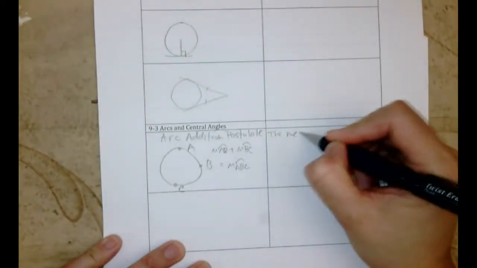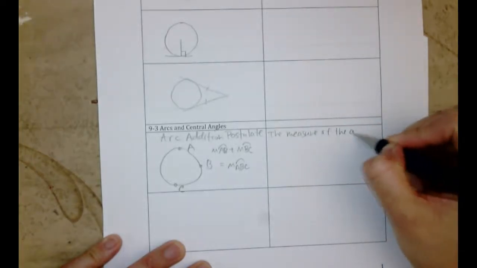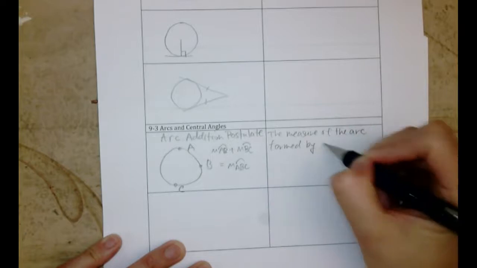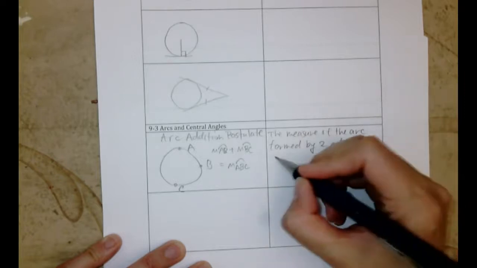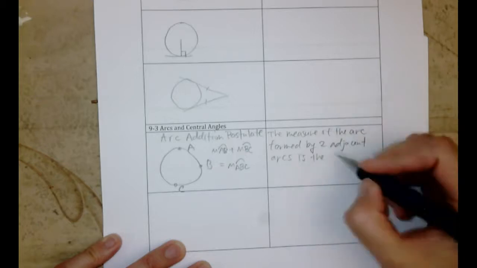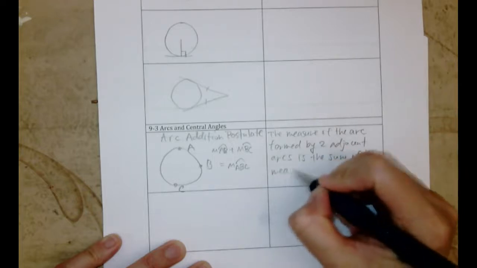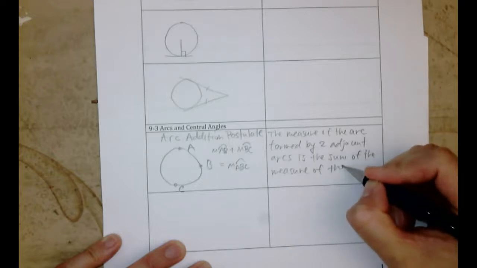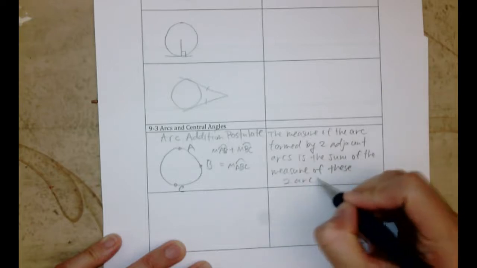The measure of the arc formed by two adjacent arcs is the sum of the measure of these two arcs.